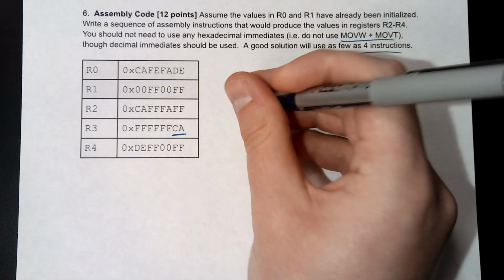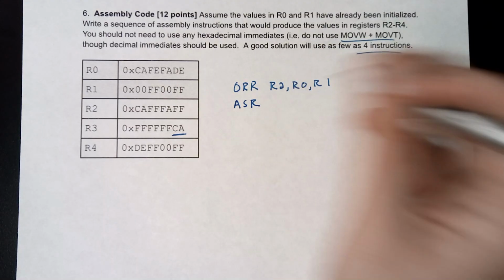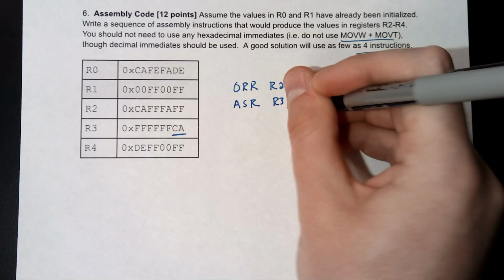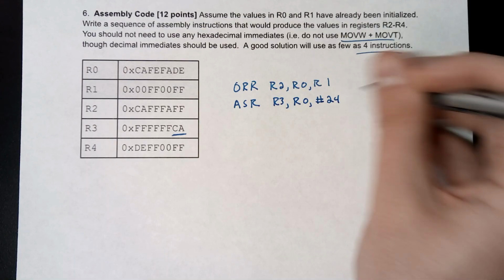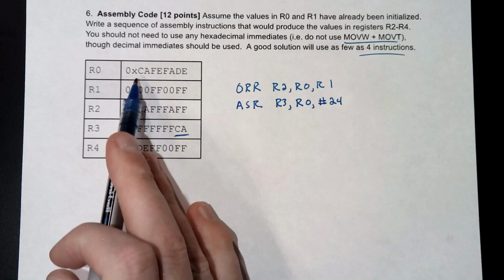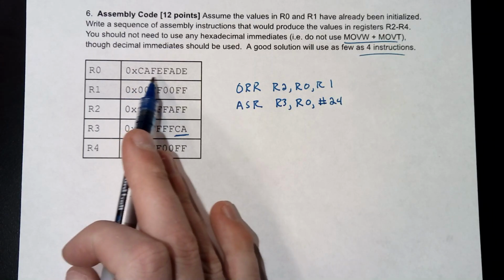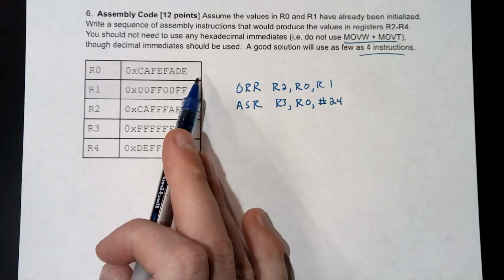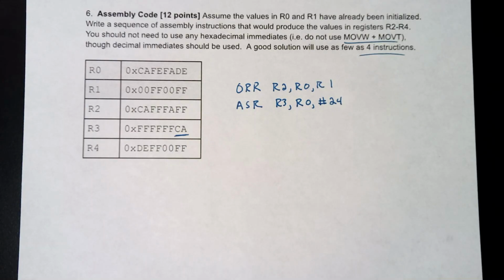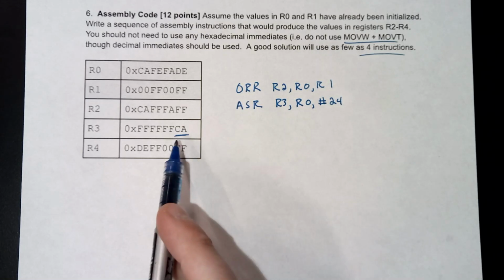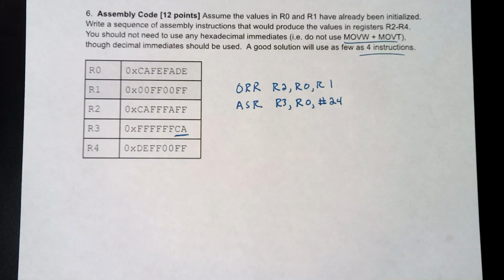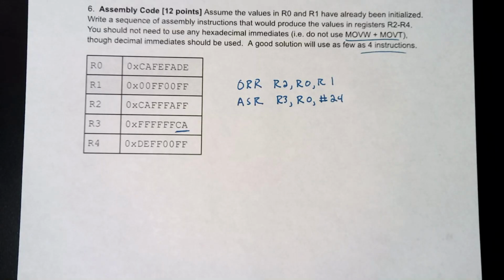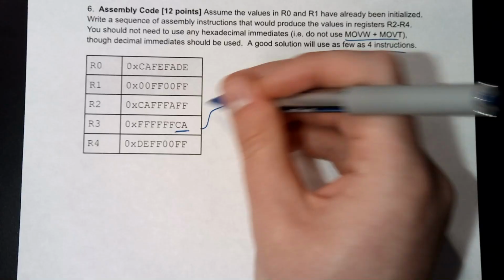But we can do that in one instruction if we just do an arithmetic shift into R3 from R0 by 24. That shifts us over by 24 bits, or 3 bytes worth of data, enough to put the CA in that position. And as we shift, we're adding ones on the left because it's an arithmetic shift, keeping the sign the same. So that's this value.